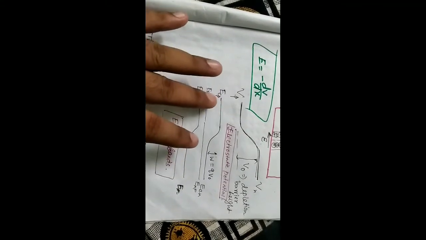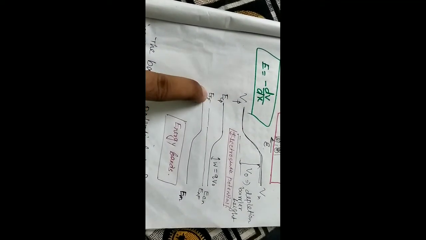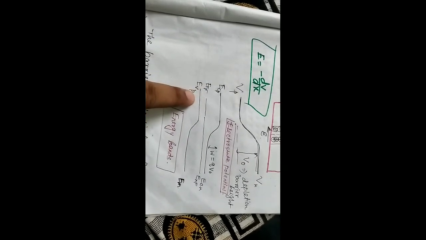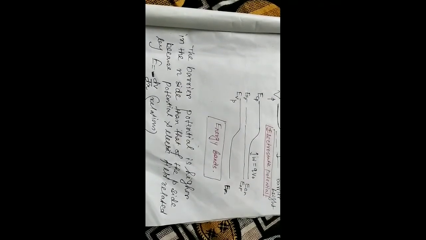So if we look at the energy band diagram, at the junction on both sides, from p to n, the energy on the p side is higher and on the n side is lower. Conduction band, Fermi level, valence band, and this is W equals qV0, the work done. As you see, the Fermi level is closer to the conduction band in the n side, and the Fermi level is closer to the valence band in the p side. The barrier potential is higher in the n side than the p side because potential and electric field are related by E equals minus dV/dx.